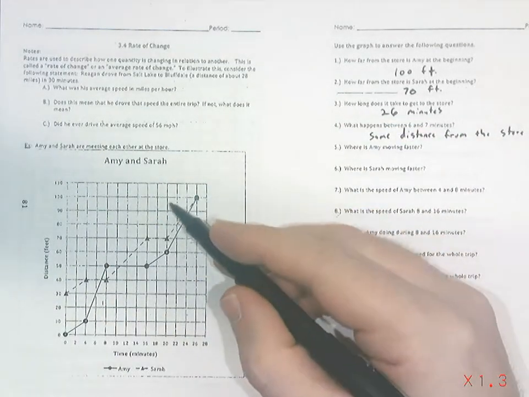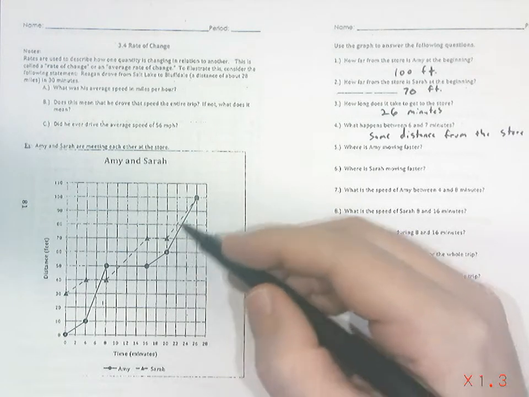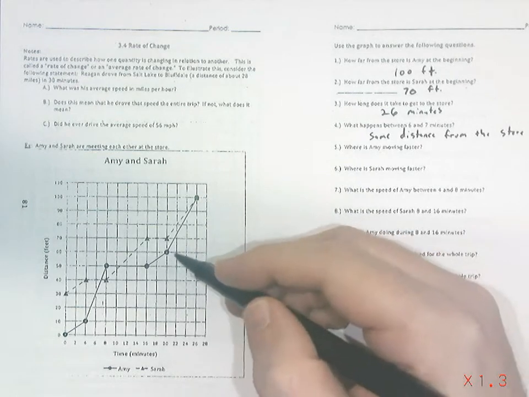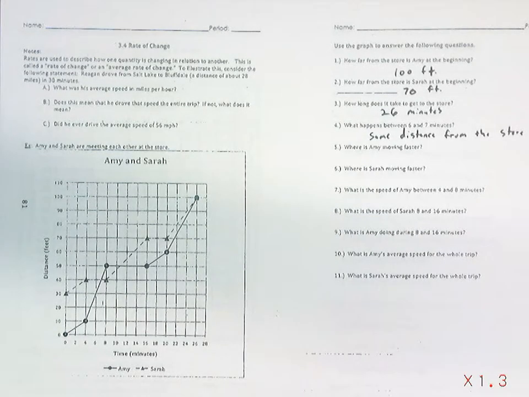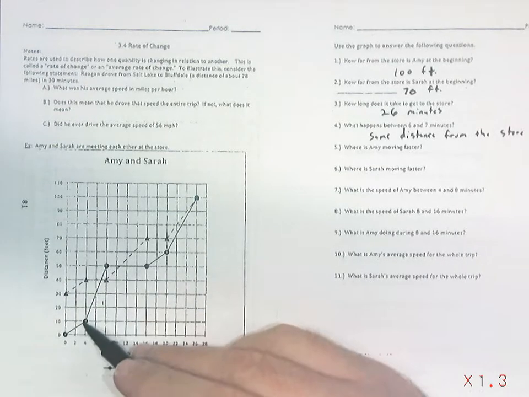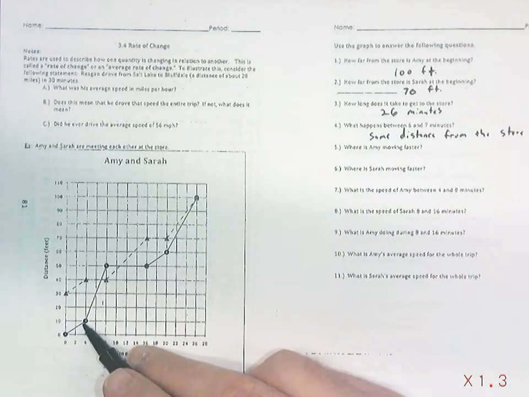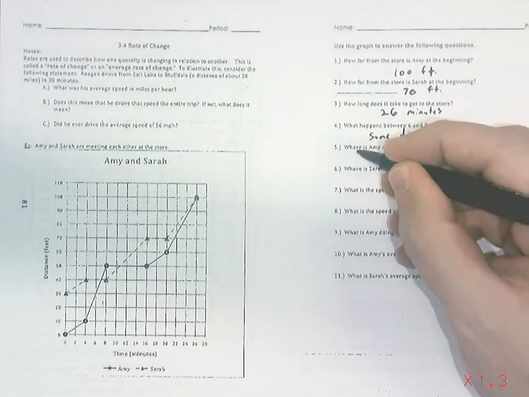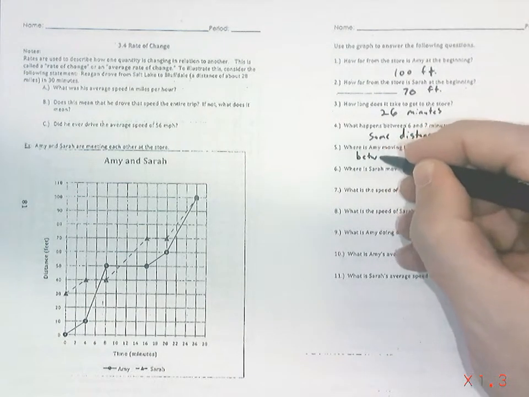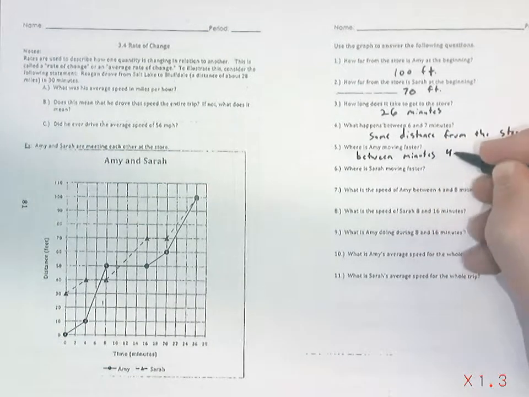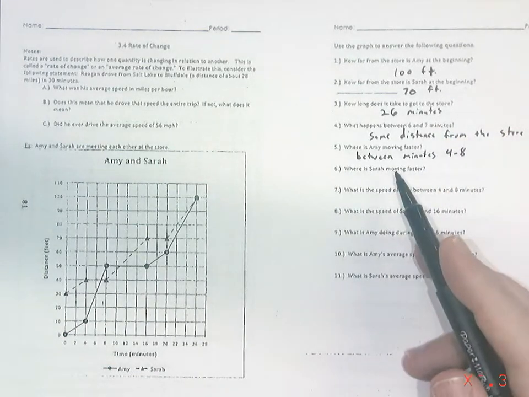And then if you look up here, she starts at 60, goes to 100, but it takes her from 20 to 26 minutes. So that's 6 minutes difference. So that is going to be a little bit slower, right, than the 10 feet per minute. So you would say for this one, it'd be between minutes 4 and 8. And Sarah's moving fastest.